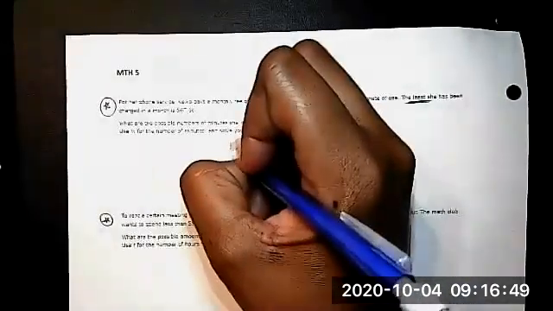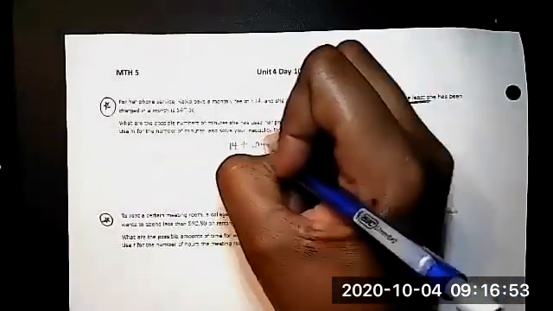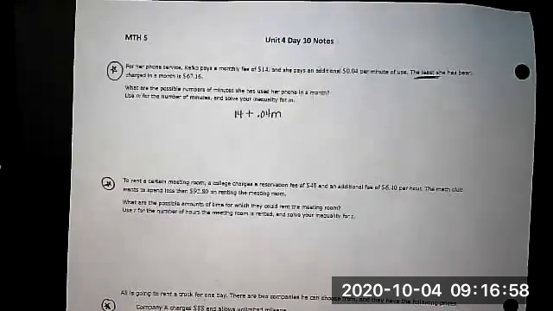Okay, so let's set this up. It looks like she pays a flat fee of $14 and then 4 cents per minute, so 0.04 per minute. Okay, but it says the least she has been charged.